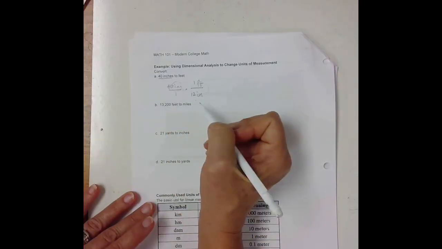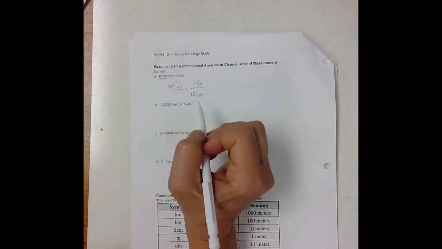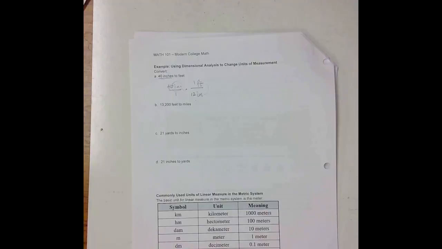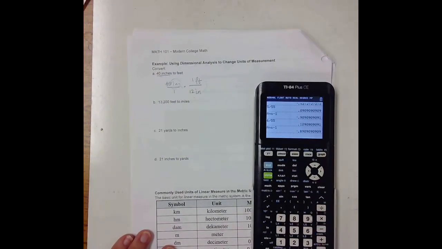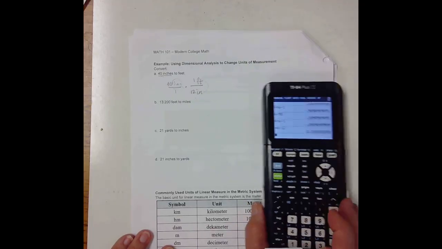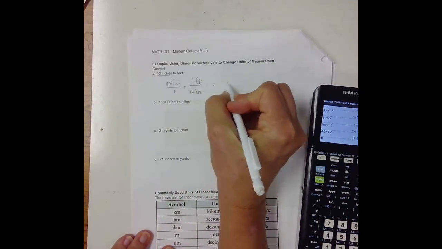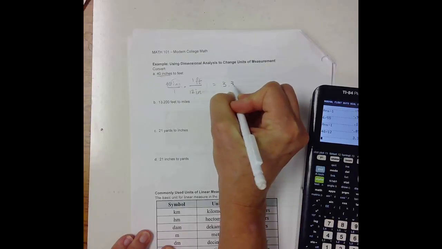And when there's a one on the top of the fraction and the number on the bottom, that means you will divide. So grabbing my calculator, 40 divided by 12, you can write that as 3.3 with a line over it.